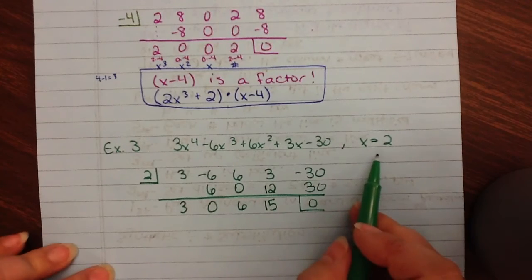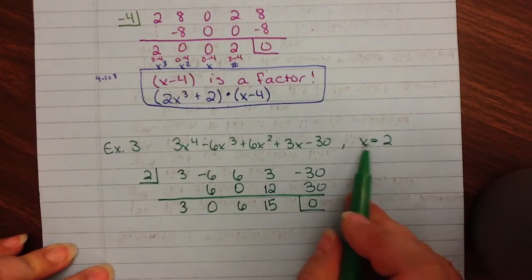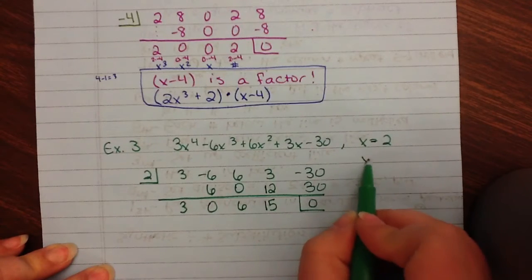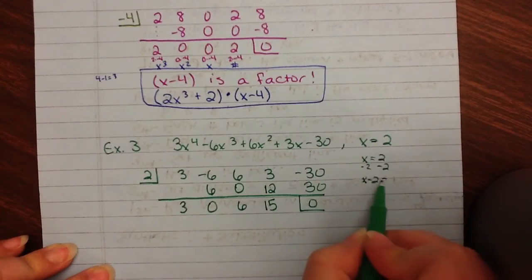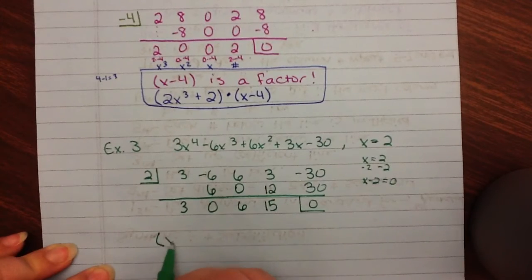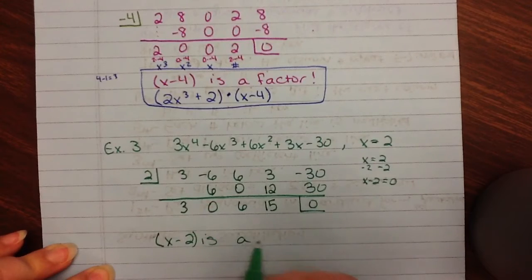So we need to say that this is a factor. But in order to say that it's a factor, we need the x and the 2 on the same side. So if I have x equals 2, how can I make 2 go over there? Well, subtract it. So x minus 2 equals 0. So we say x minus 2 is a factor.